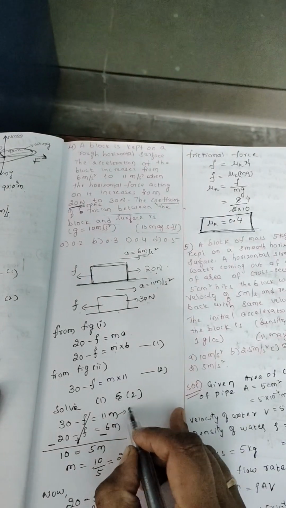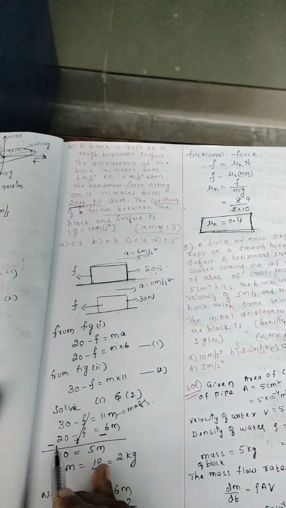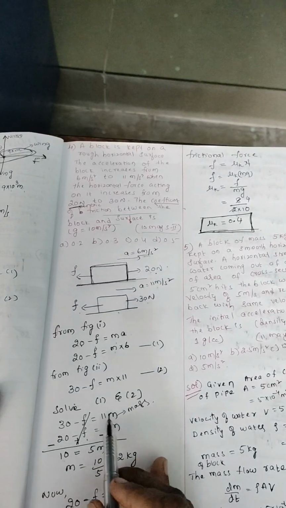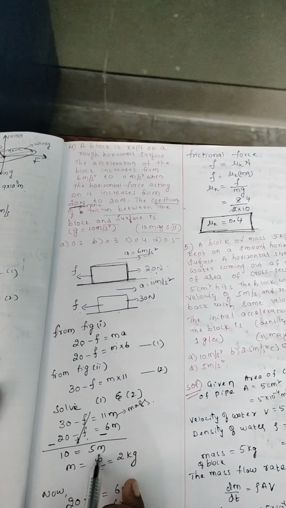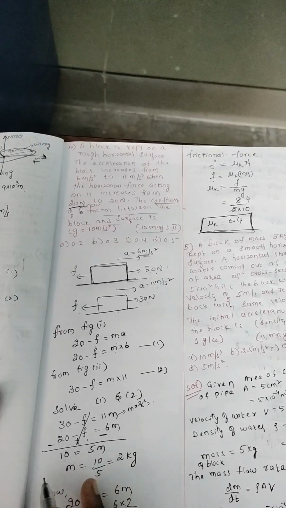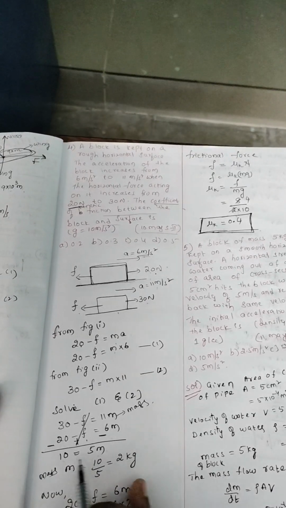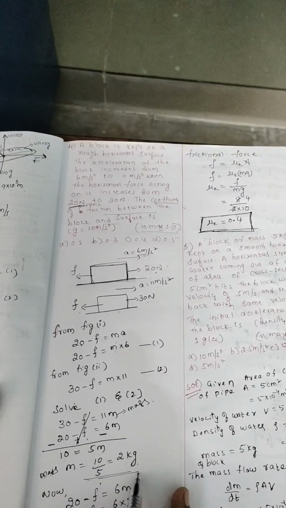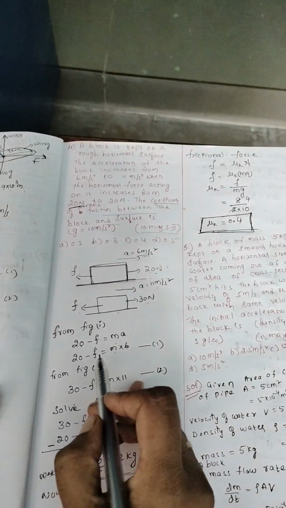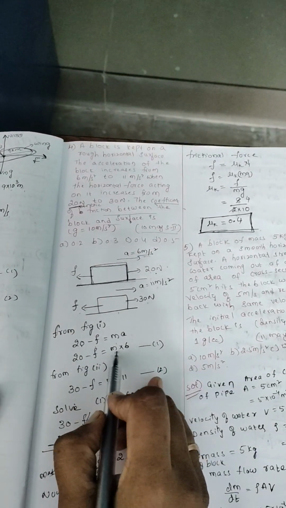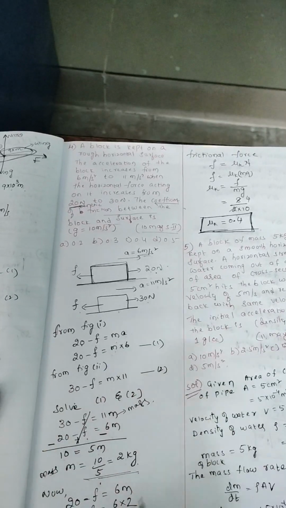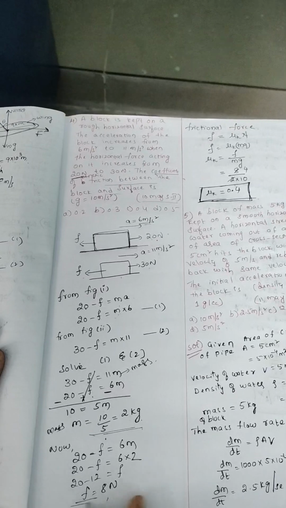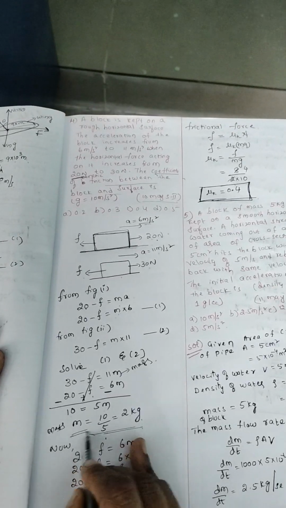Here m is nothing but the mass. Right? Now minus, plus, minus, F cancels. So 30 minus 20, 10, and 11 minus 6, 5, into m. So from this the mass is equal to 10 by 5, that is equal to 2 kg. So mass we got as 2 kg. Now this 2 kg you substitute here. 6 2s are 12. So F becomes 20 minus 12, that is equal to 8 newtons we got. So we got the value of frictional force as well as mass.